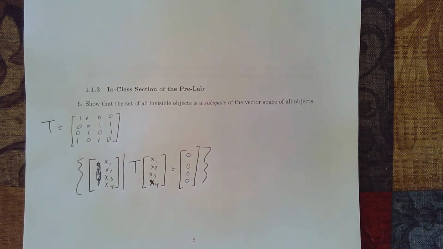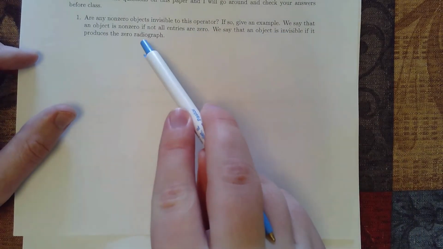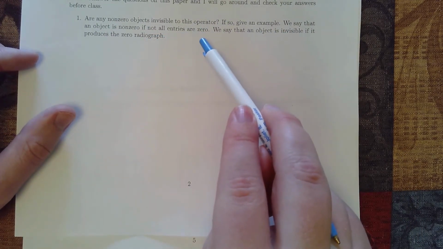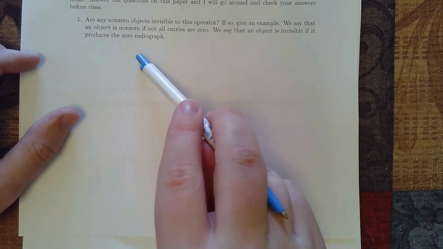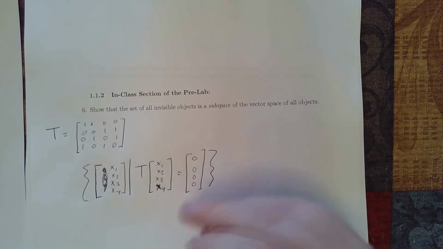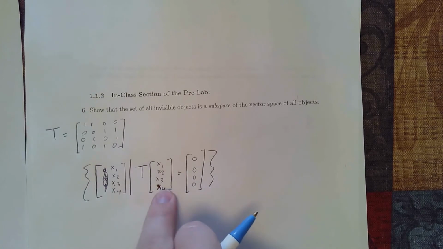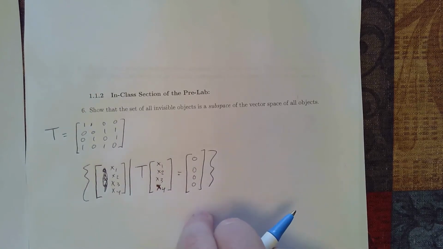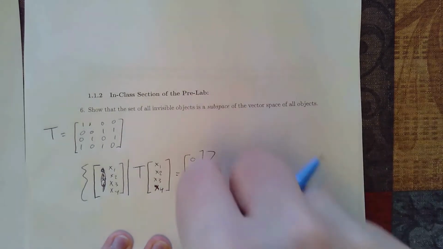So why the 0 vector? It mentions this in the pre-lab. An invisible object is an object whose output is 0. It uses a 0 radiograph. And so we're looking for all possible objects that do this. If I take our transformation matrix times this vector and get an output of zeros, those are the objects I'm looking for. So the way we figure out this condition is we solve this system of equations.